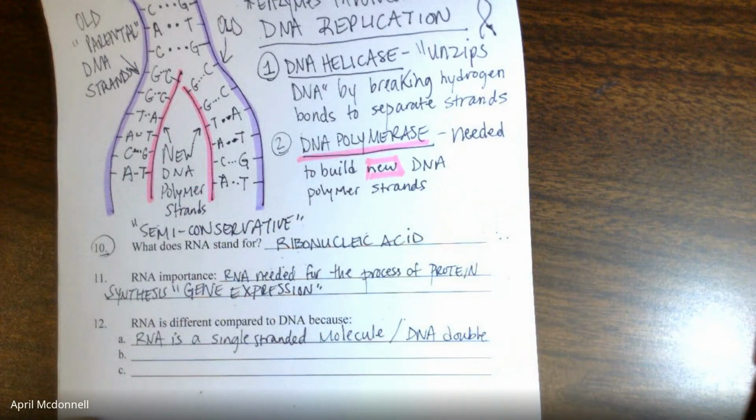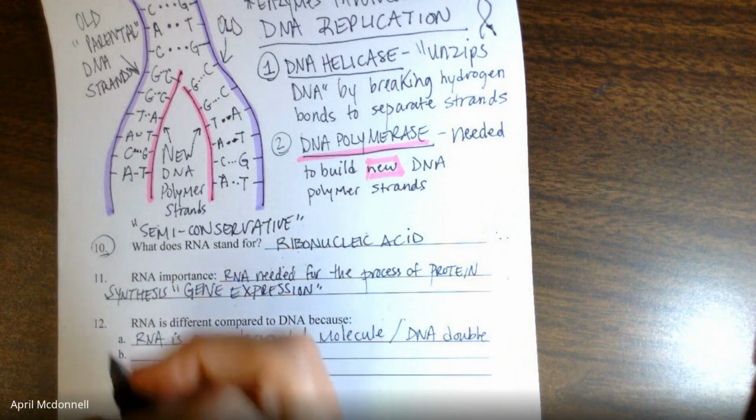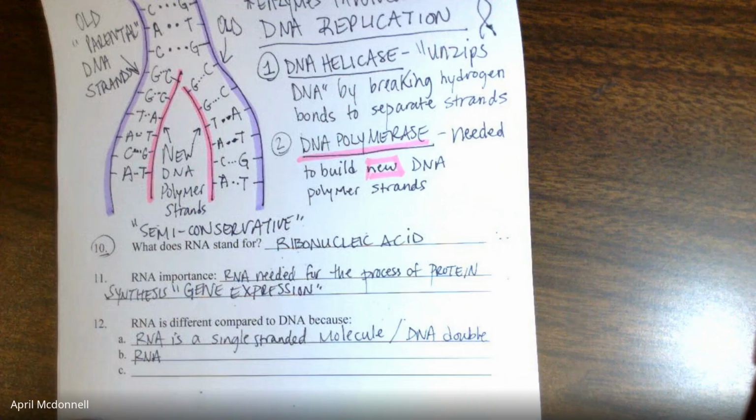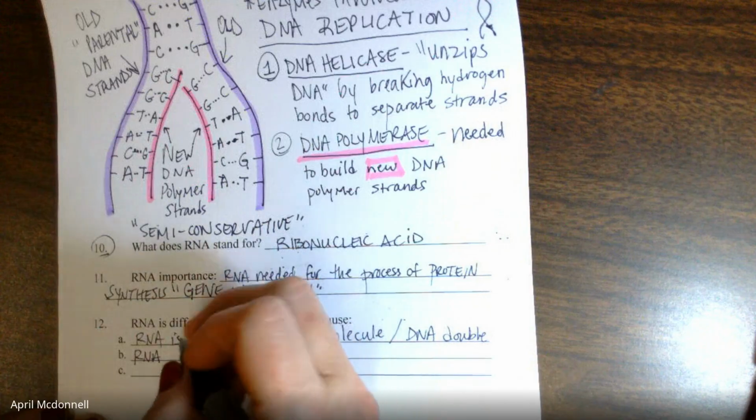DNA is going to be a larger molecule because it is double-stranded. RNA will be a more slender type of molecule because it is single-stranded. RNA will contain a pentose sugar called ribose. That is a little bit different than DNA, which contains a pentose sugar called deoxyribose.